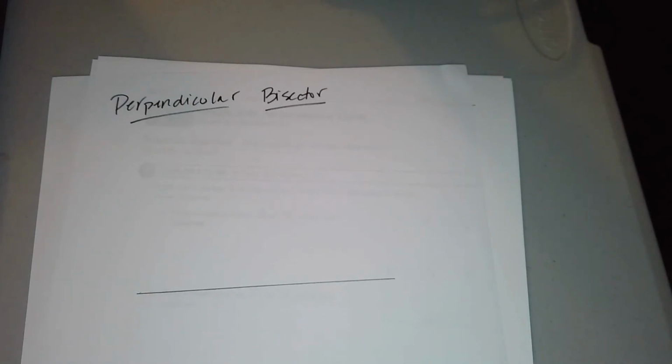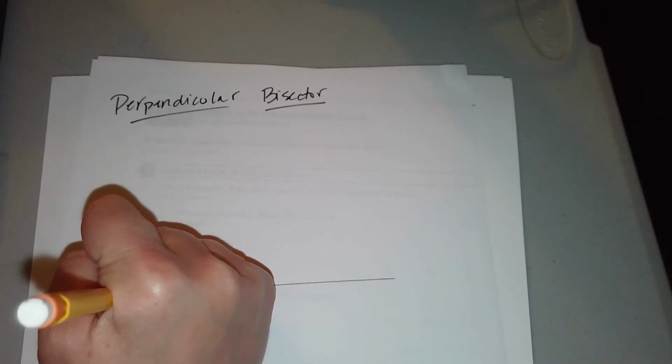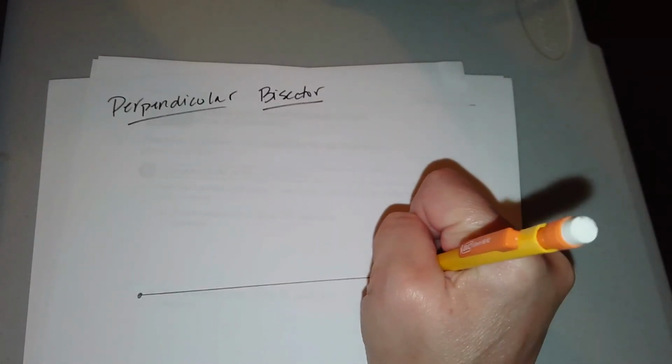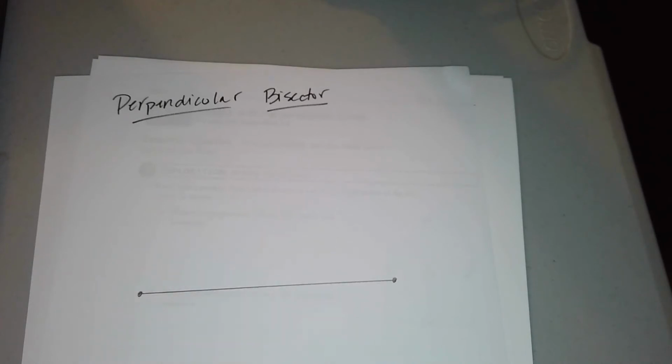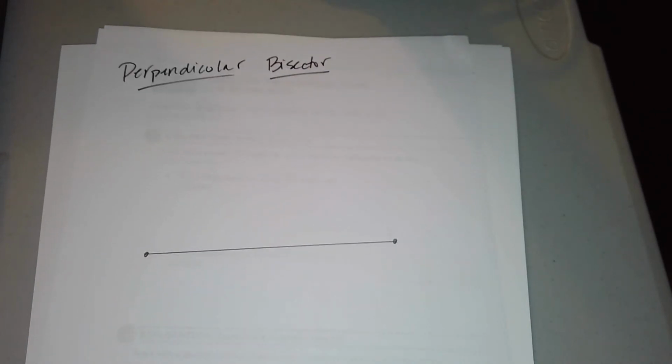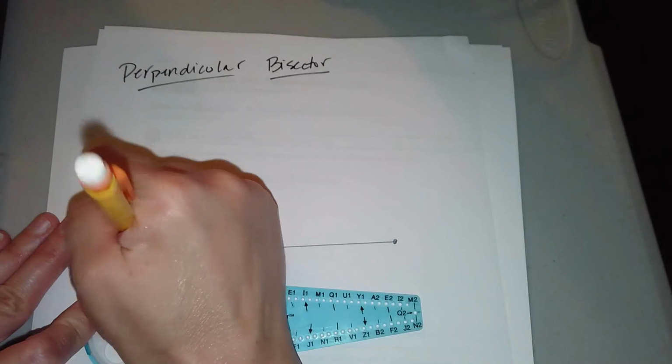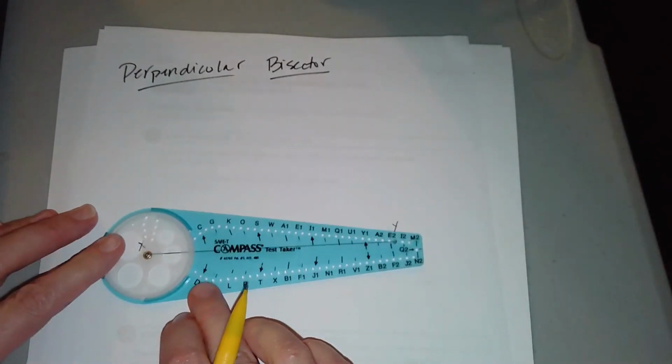All right. What we're going to do is construct a perpendicular bisector. First of all, a perpendicular bisector is for a segment, okay? Because we're going to make a line that's perpendicular and bisects this. So it's kind of a 2-for-1. I'm going to call this X and I'm going to call this Y.